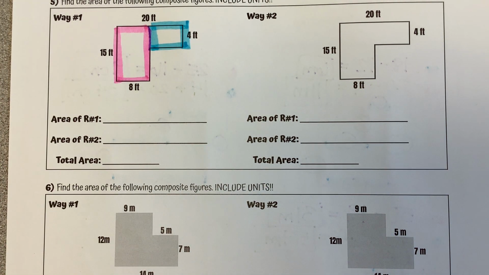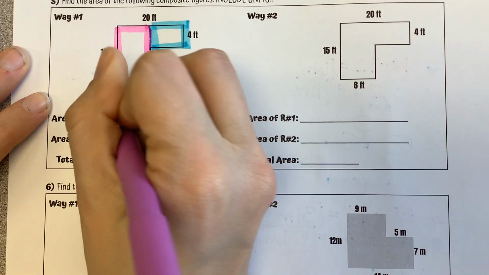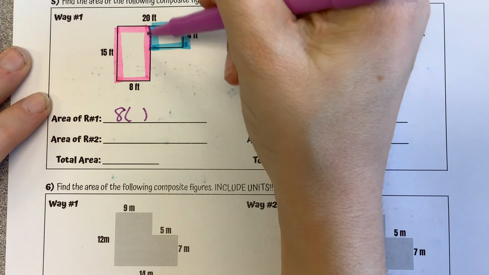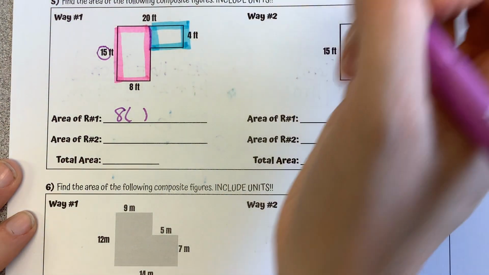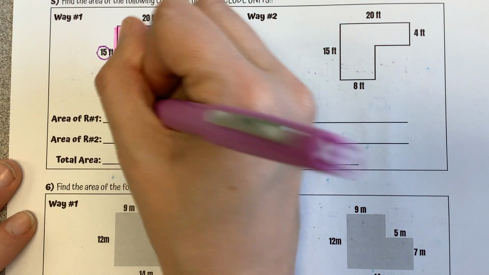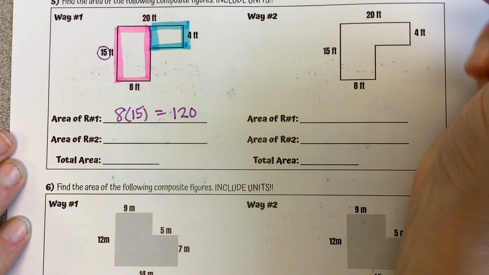So for finding the area of the rectangle, if we look at this one, we have the base of 8 times our height. We don't have a measure on the right side, but if I look on the left side, I see that entire height of 15. So I do 8 times 15, which is 120.